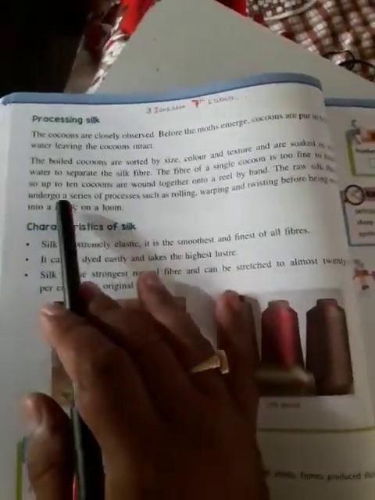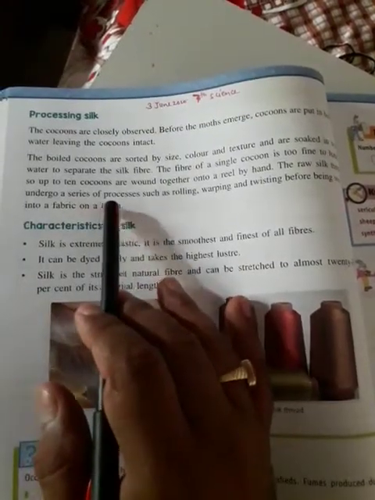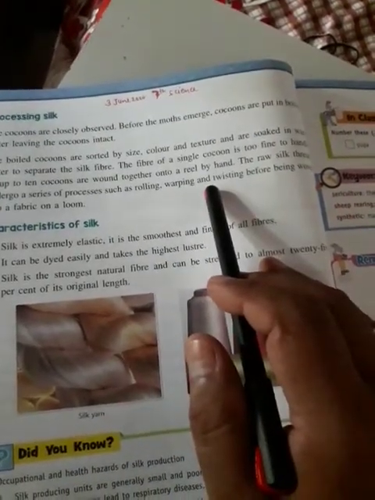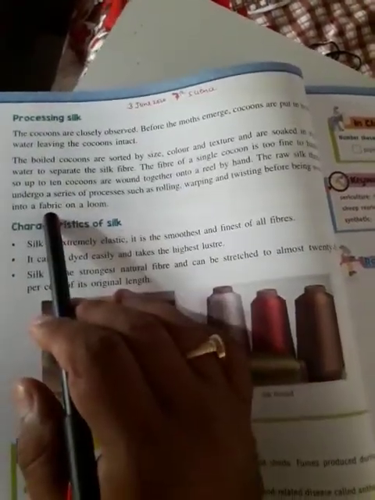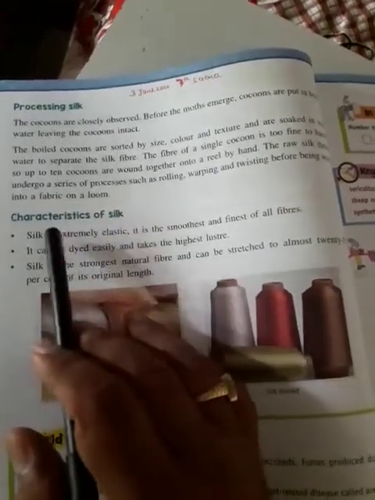The raw silk threads undergo a series of processes such as rolling, wrapping, and twisting before being woven into fabric on a loom.